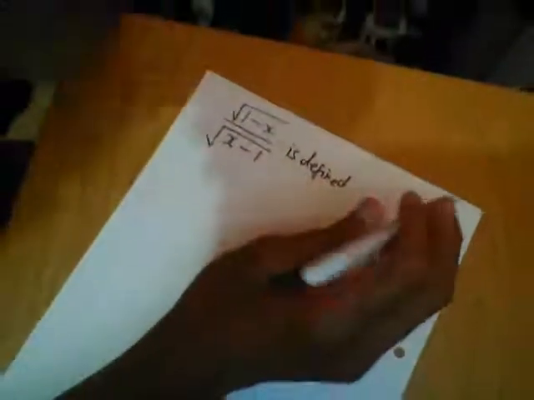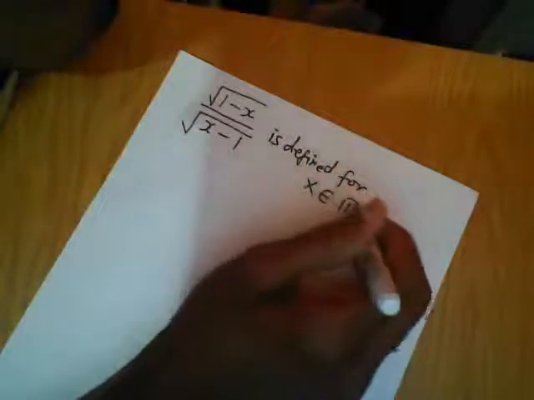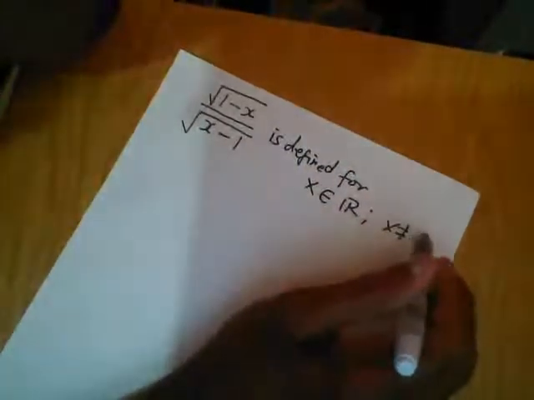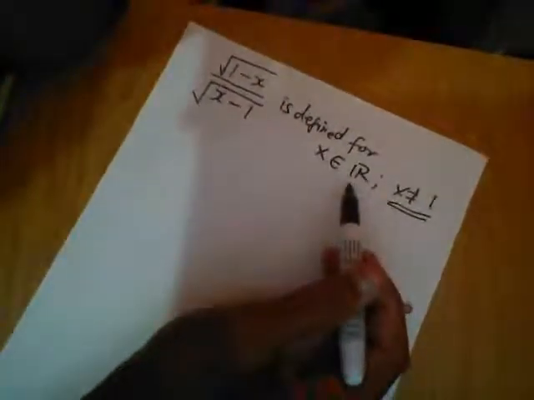Okay. So the last option they give you, they say this function. Which function is this one? Here, 1 minus x over x minus 1. They say it's only defined. What does defined mean here? They say for all x elements of the real numbers, but this x should not be equal to 1. That's how they say it. It's not true.